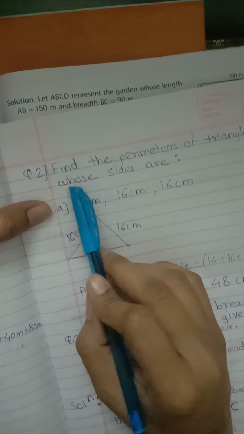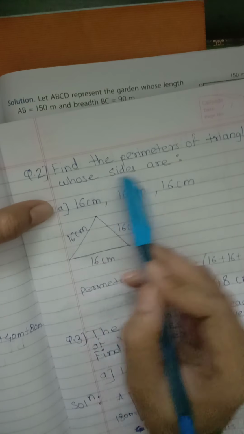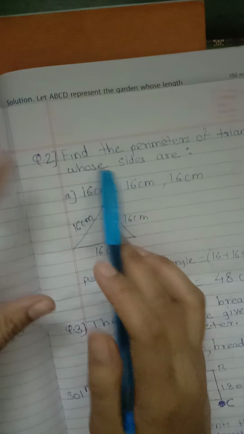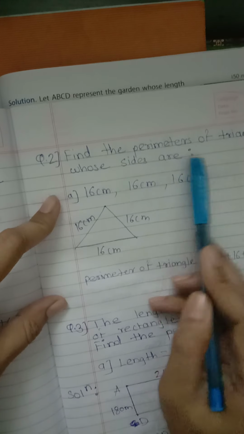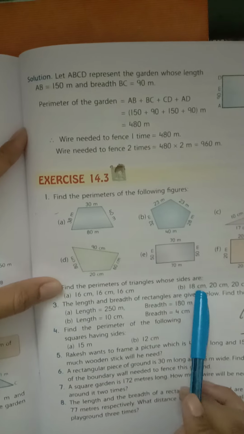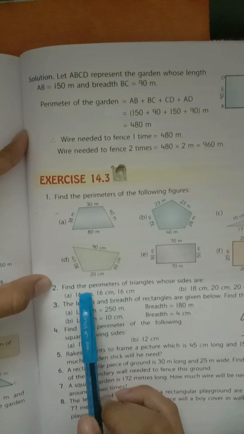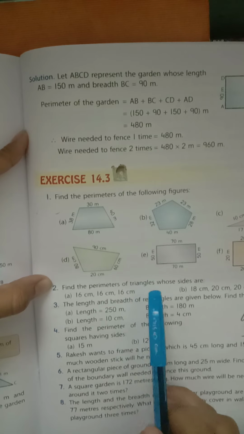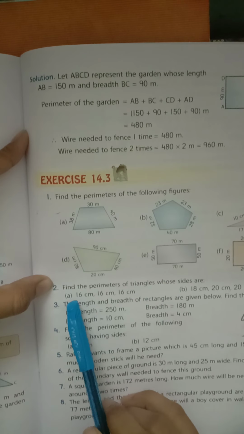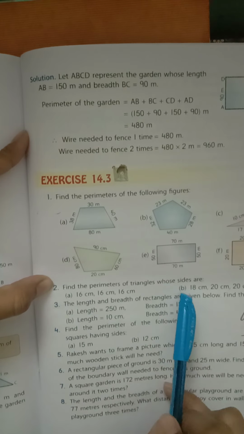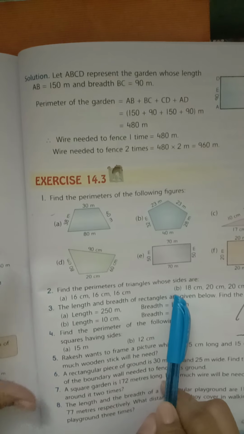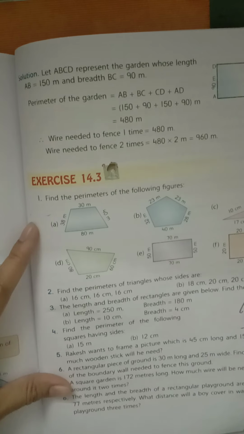Question number 2. Find the perimeter of triangles whose sides are 16 centimeter. Find the perimeters of the triangle whose sides are, and in this question number 2 there are subpart A and B. यहाँ पे question number 2 में triangles के perimeters find करने हैं. जो shape है, जो figure है वो triangle है, पर इसमें फिर दो subparts है A और B. तो A एक अलग ट्रायंगल है और B वाले क्वेश्चन में भी अलग ट्रायंगल दिया है. दोनों के लेंथ्स अलग अलग है, साइड्स अलग अलग है.